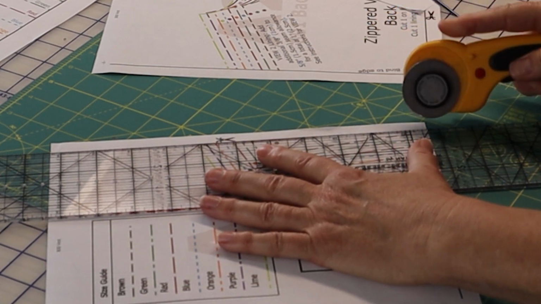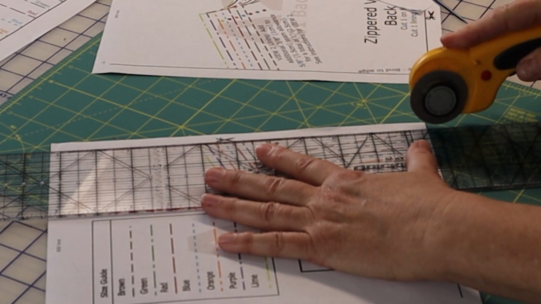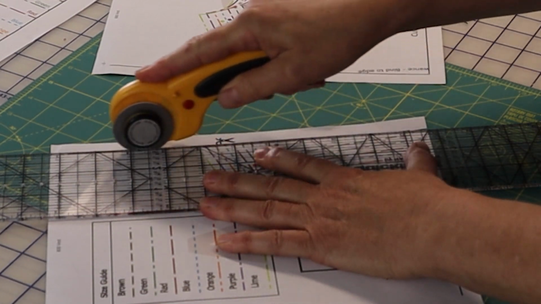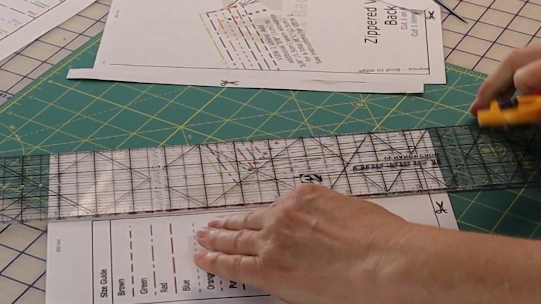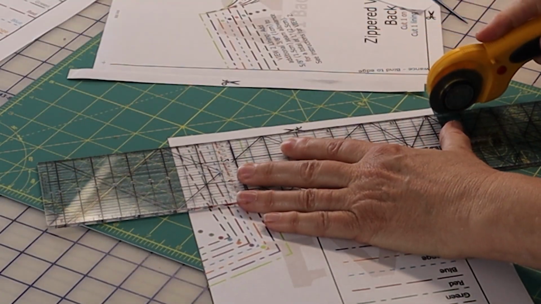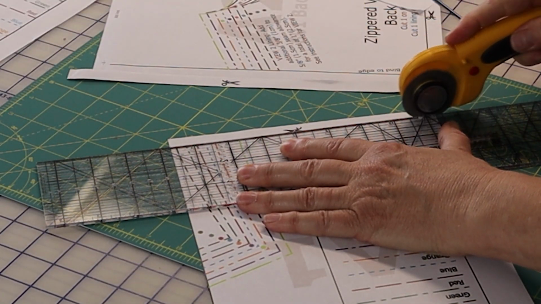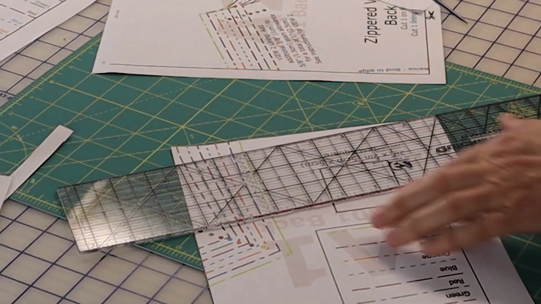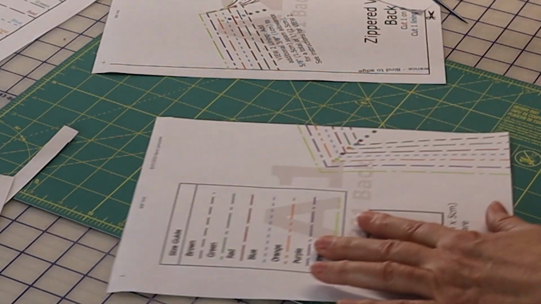I like to use a rotary cutter and a straight edge ruler. I know my daughter loves the paper cutter in my office. Whatever works for you, you need to remove the margins that have the little scissor icon.